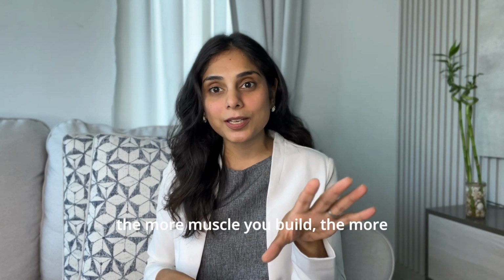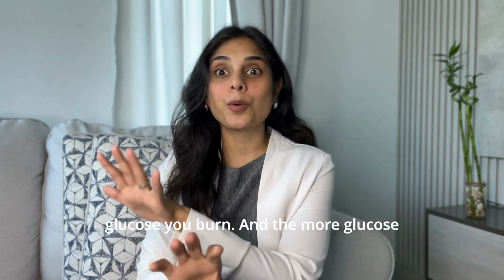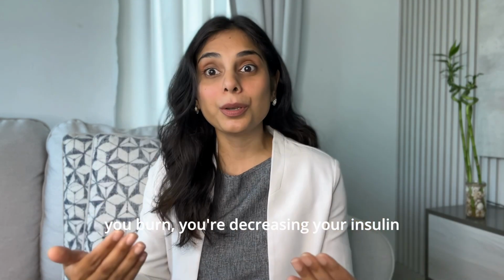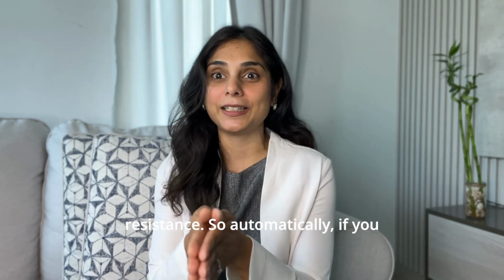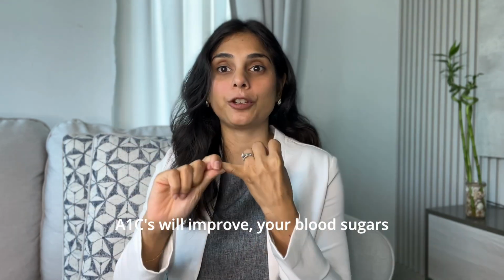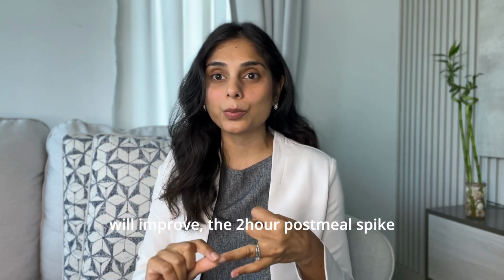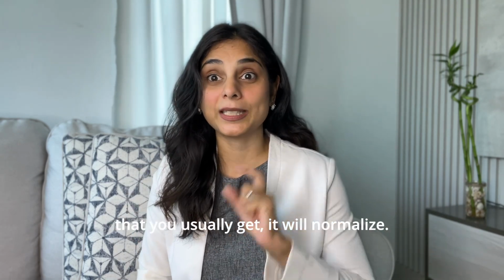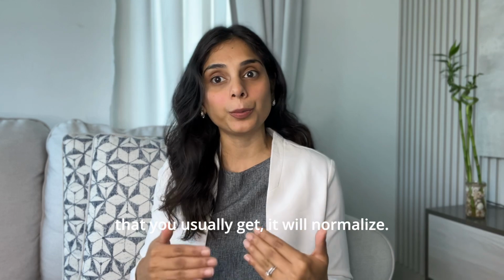The more exercise you do, the more muscle you build, the more glucose you burn. And the more glucose you burn, you're decreasing your insulin resistance. So automatically, if you decrease your insulin resistance, your A1Cs will improve, your blood sugars will improve. The 2-hour post-meal spike that you usually get, it will normalize.